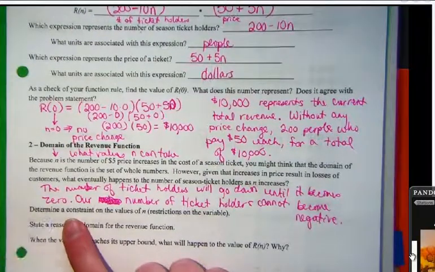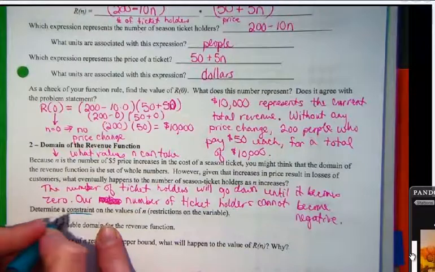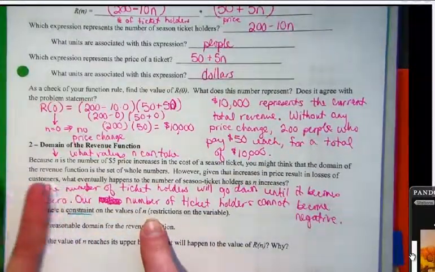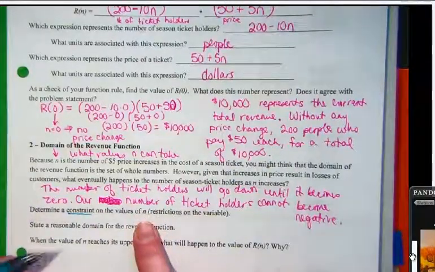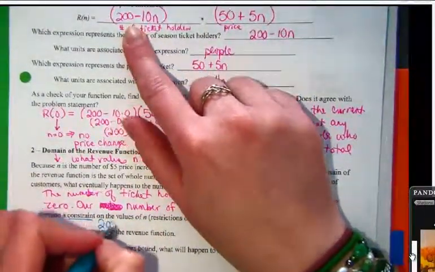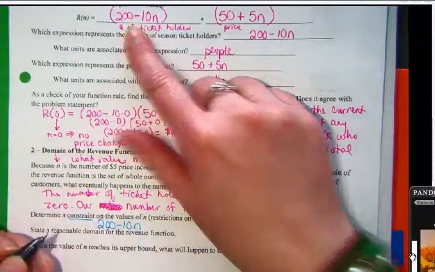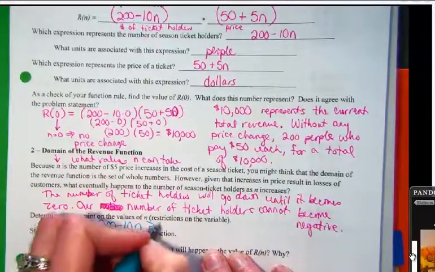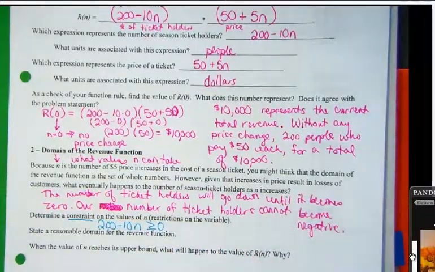So we need to determine the constraint. This means we need to figure out what limitations n has so that we don't go negative in our number of people. Let's think about just our number of people, this 200 minus 10n, and we know that this number of people has to be greater than or equal to 0. It cannot go negative.